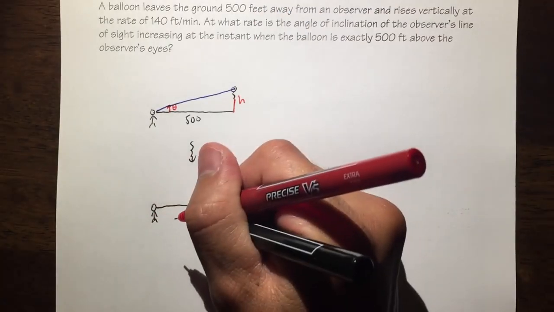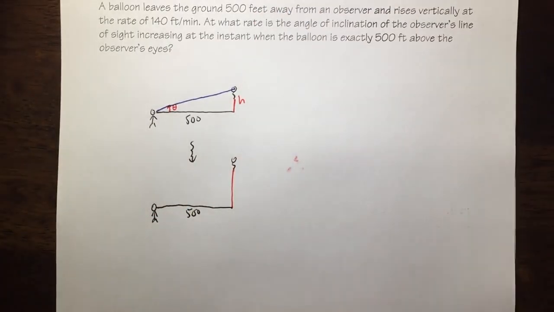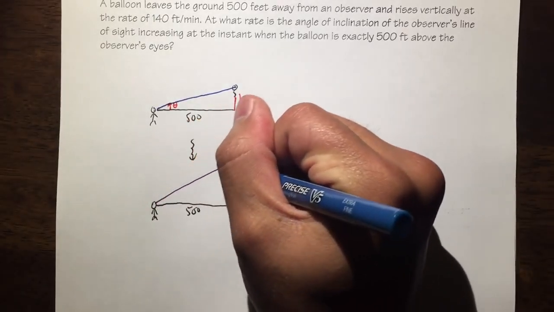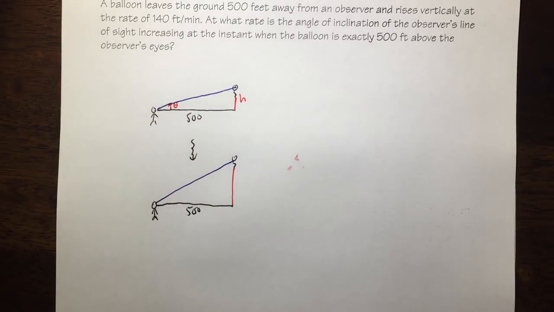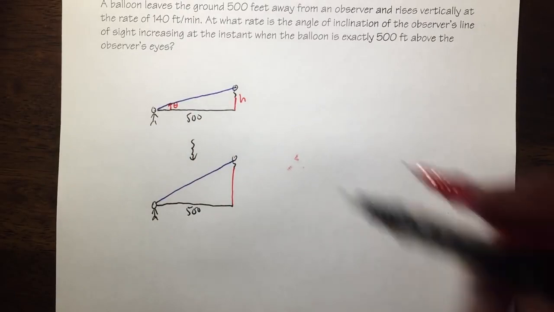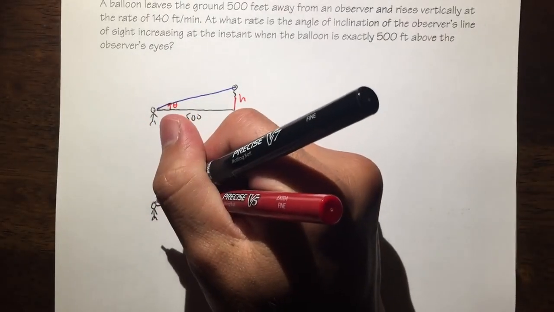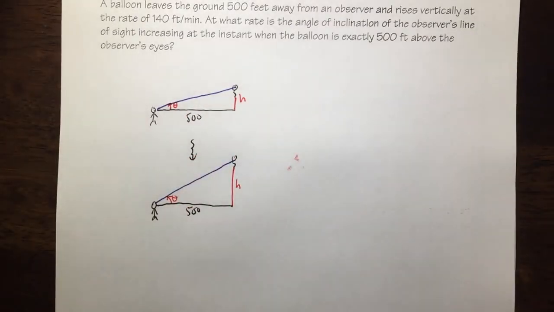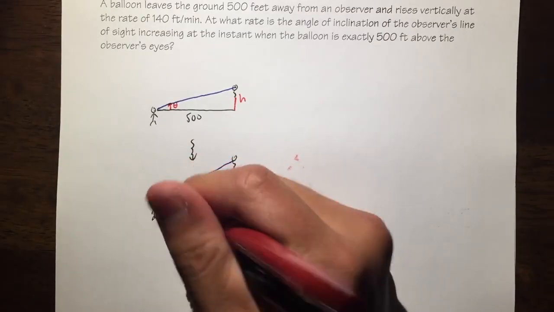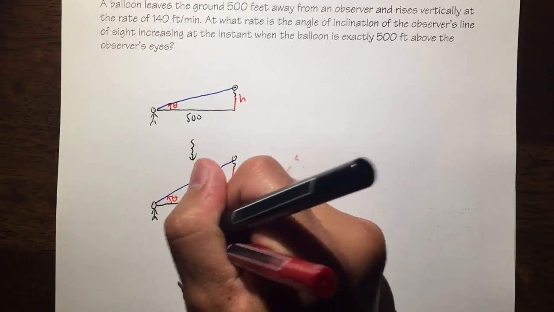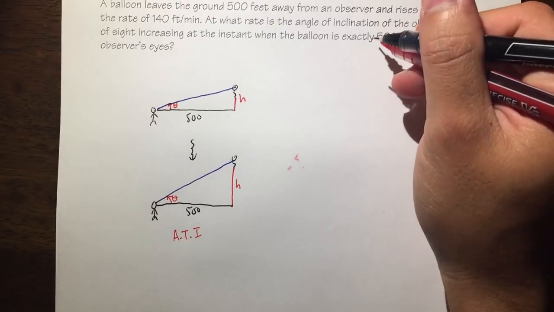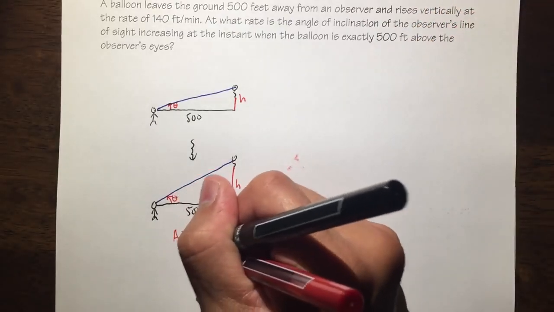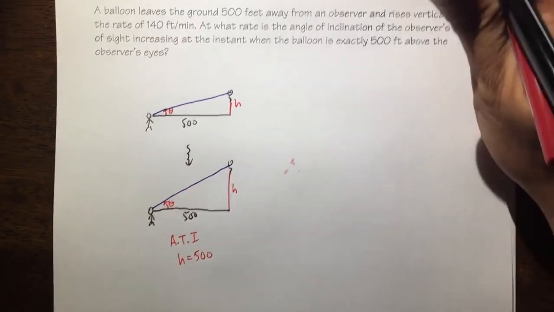This distance is always 500. Even though this distance is also changing, we don't really care because the question is only asking us to build up a connection between h and theta. And this is the picture at the instant when the balloon is 500 feet above the ground, meaning we want h to be 500, like this.